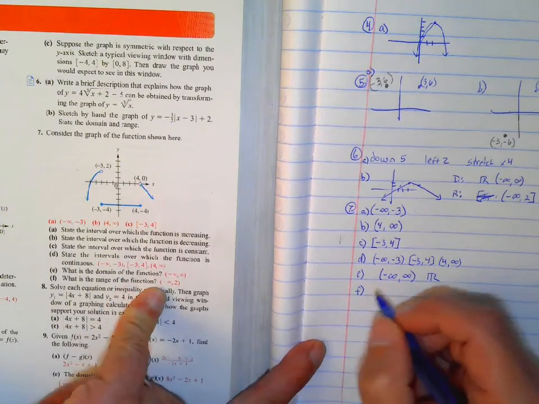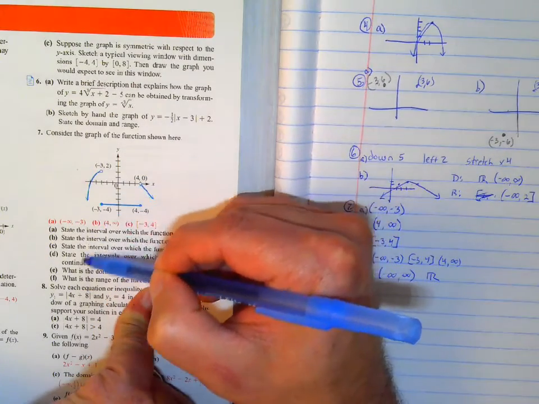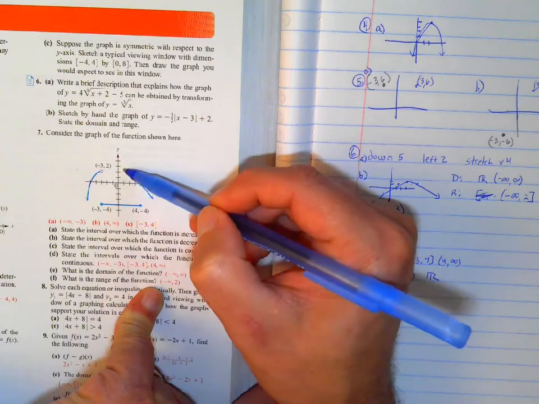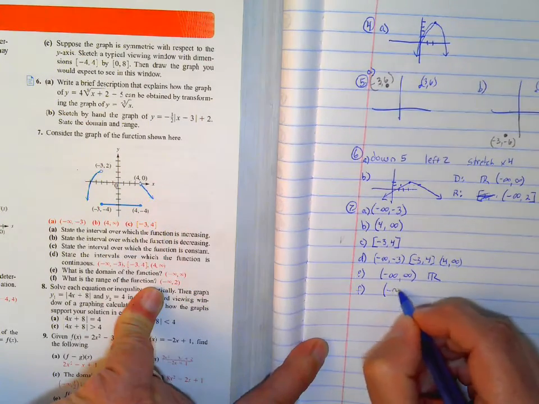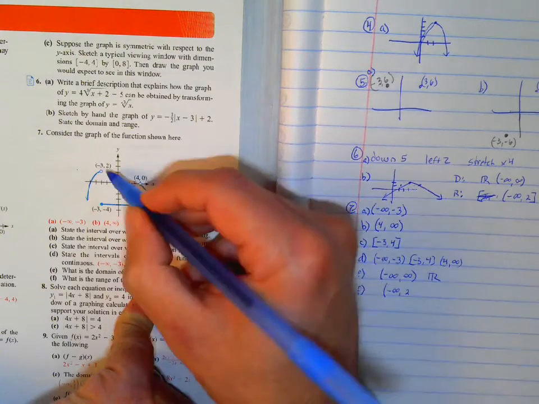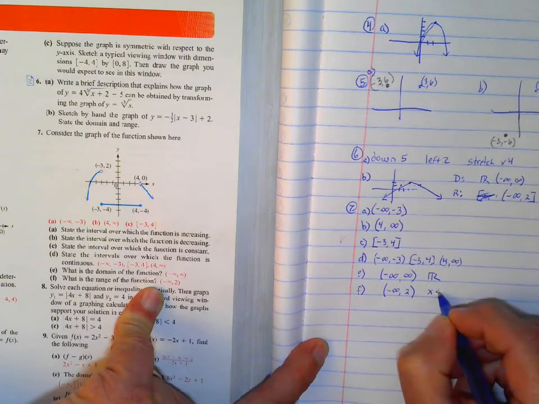What's the range of the function? So our y's. So this will keep going down, down, down, but there's nothing above 2. So it's from negative infinity through 2, and it doesn't include the 2. You could also say y is less than 2. That'd be okay as well.